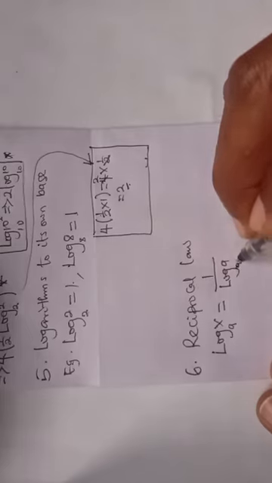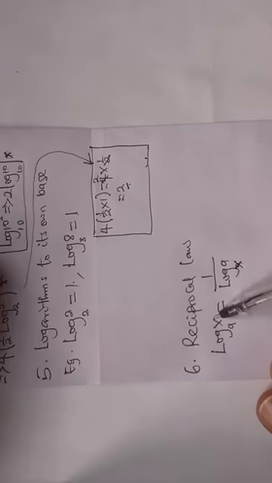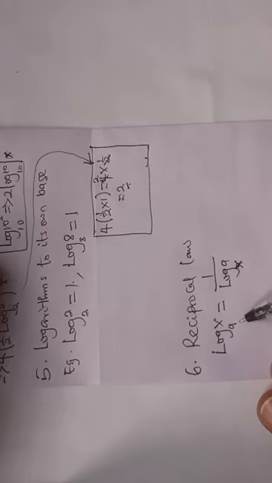The base and the main number interchange their position. So reciprocal law, this is what it looks like. Simply interchange this position. Let the base take the place of the main number, while the main number comes down to the place of the base.